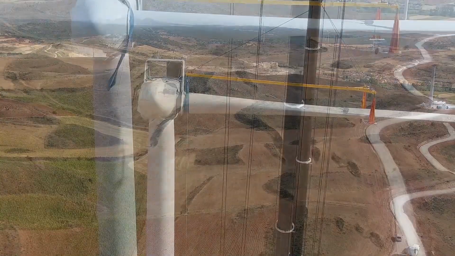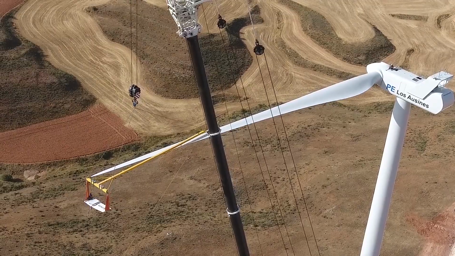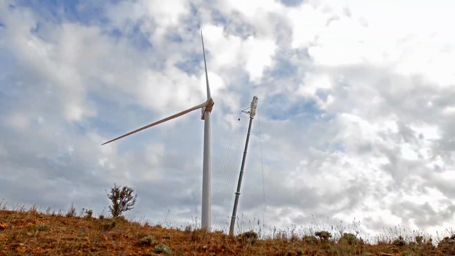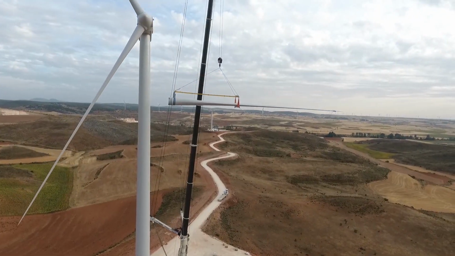Additionally, the system provides for lifting the blade using only the tower's structure, reducing crane rental and deployment costs. With this system, wind turbine blade installation is more efficient, economical, safe, and comfortable.